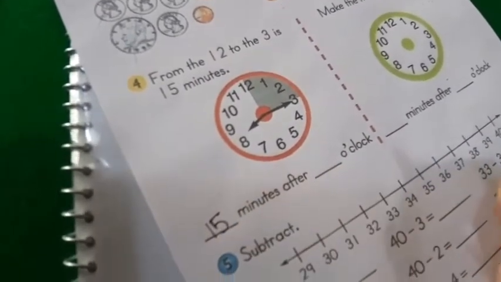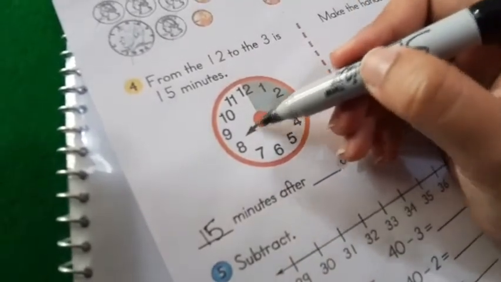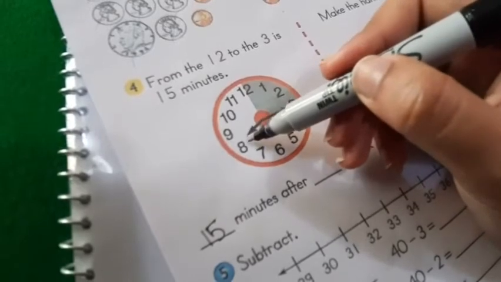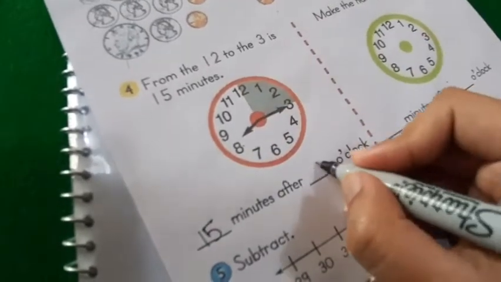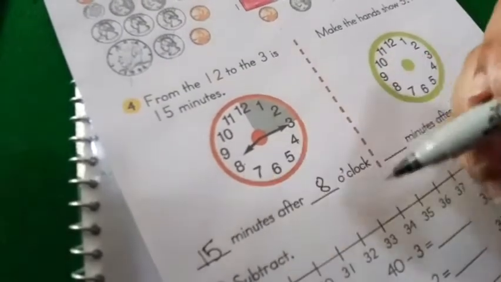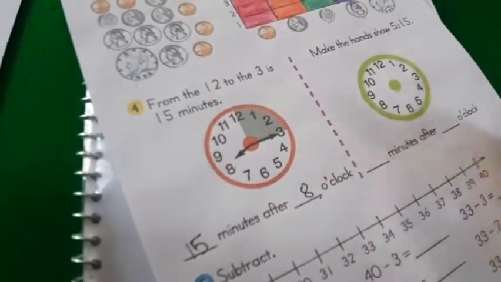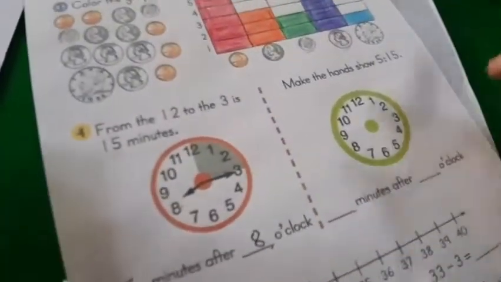We're going to write 15 over here. And then what's the hour? The small hand is pointing to which number? 8. So it's 8 o'clock. The hour hand is pointing at 8. So we're going to write here 8. 15 minutes after 8 o'clock. Now let's do the next one.